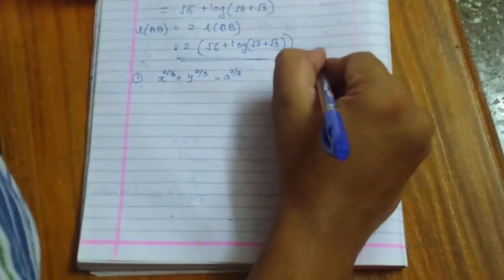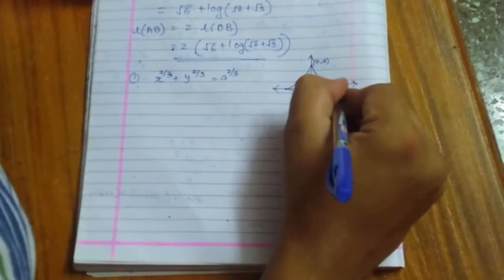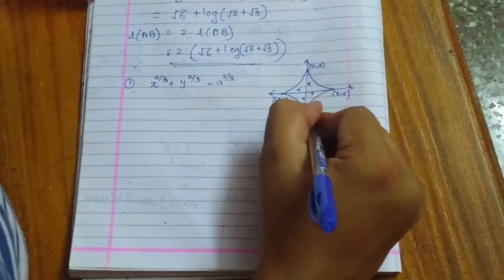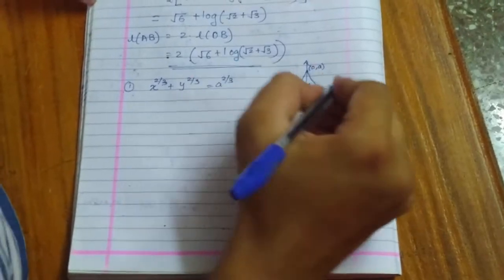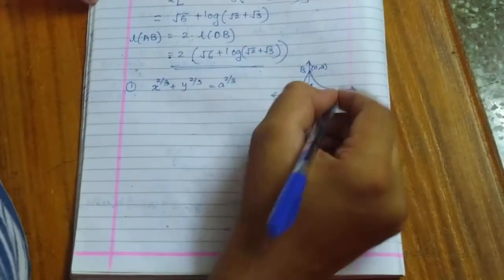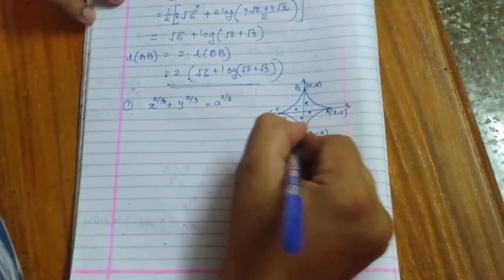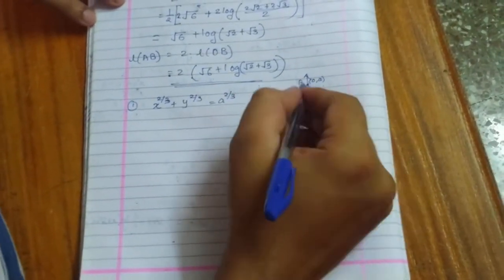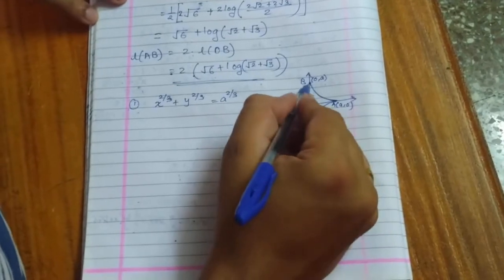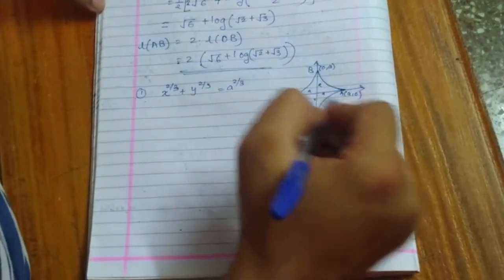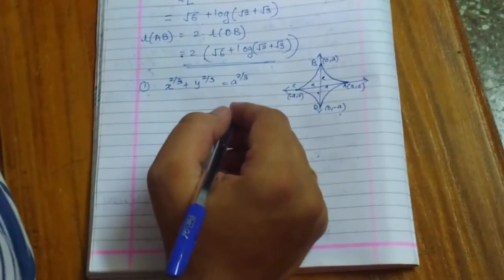Hence, this point will be 0 comma a, this point will be a comma 0. Similarly, this point will be minus a comma 0, and this will be 0 comma minus a. So whatever the length of AB is there, the same length we get for BC, the same length for CD, and same length for DA. As we want total length, what you do is you will measure the length AB and make it 4 times. You will get the total length of this curve. So this is question number 1.